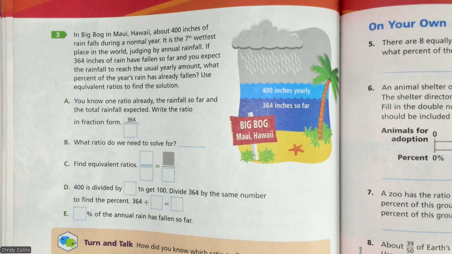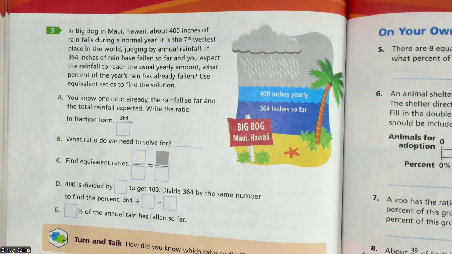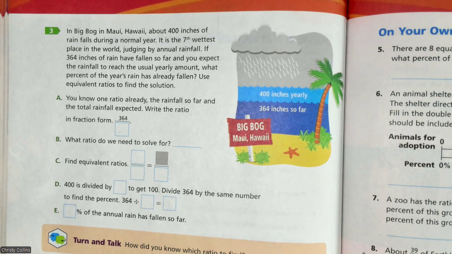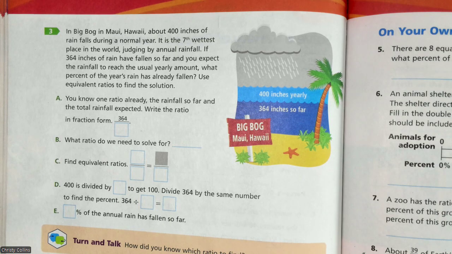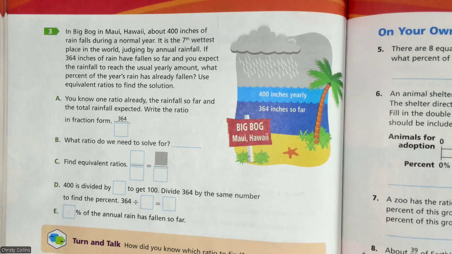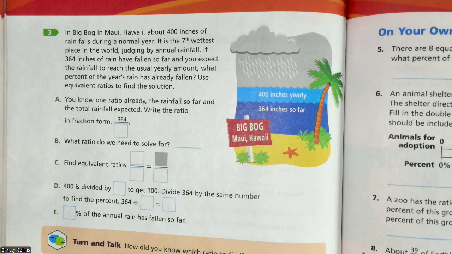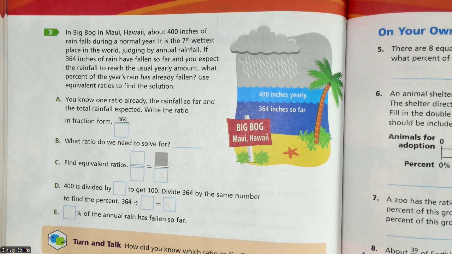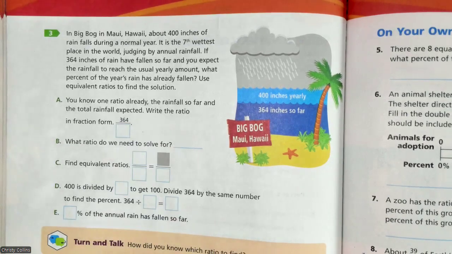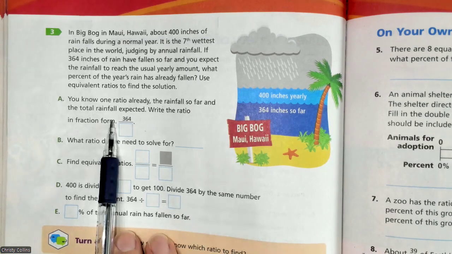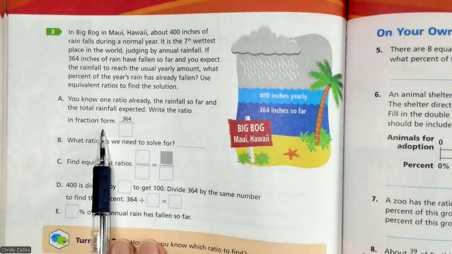And we are looking at, in Big Bog, Maui, Hawaii, about 400 inches of rain falls during a normal year. It is the 7th wettest place in the world, judging by annual rainfall. If 364 inches of rain have fallen so far, and you expect the rainfall to reach the usual yearly amount, what percent of the year's rain has already fallen? Use equivalent ratios to find a solution. So part A, you know one ratio already, the rainfall so far and the total amount of rainfall expected. Write the ratio in fraction form.